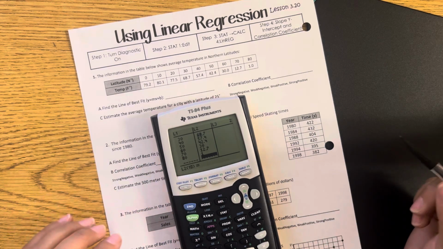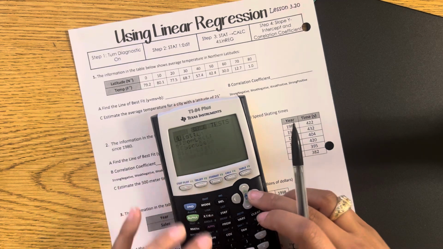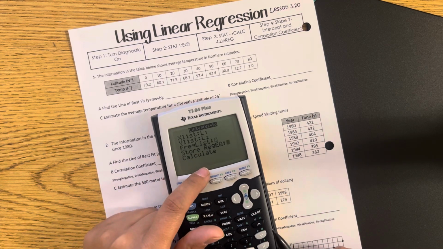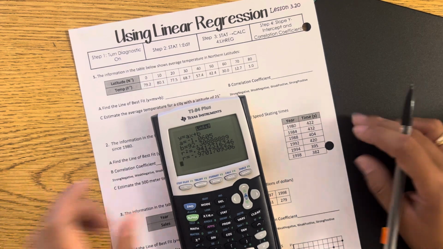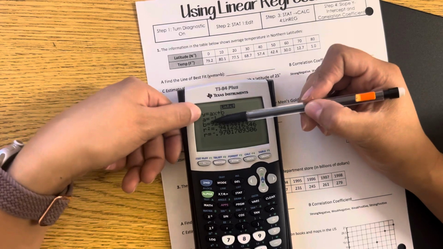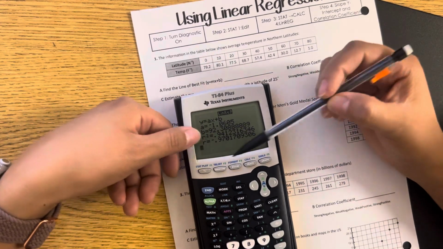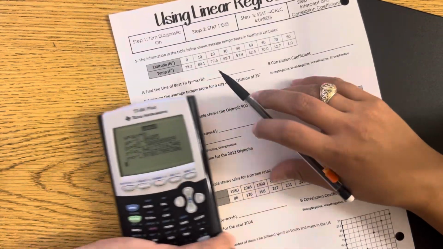And then just like we did with linear regression back in chapter 3, you do stat, calc 4, sorry. And we're going to see what kind of linear relationship this is. So we're trying to find the line of best fit. And notice you do get crazy decimals that look like this. But in the past, we've only seen a and b. Today, we're going to talk about r here at the bottom. But let's talk about the equation.